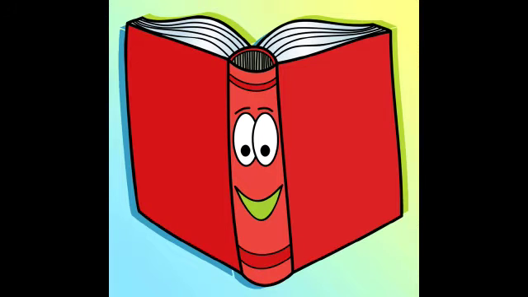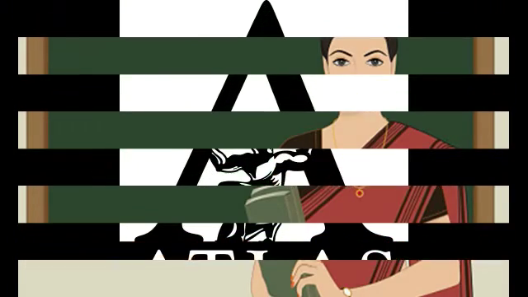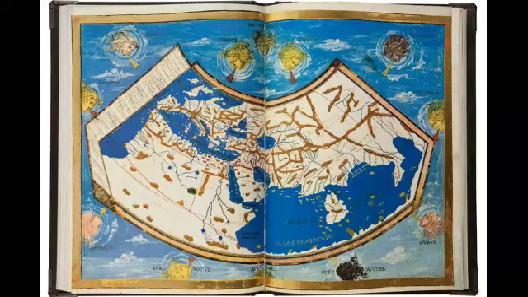Slaters, do you all know there is a special book which contains different types of maps of different places? Do you know what it is called? Correct, an atlas. Atlas is a book which contains maps of the world.